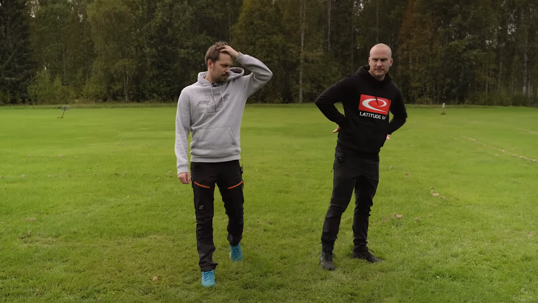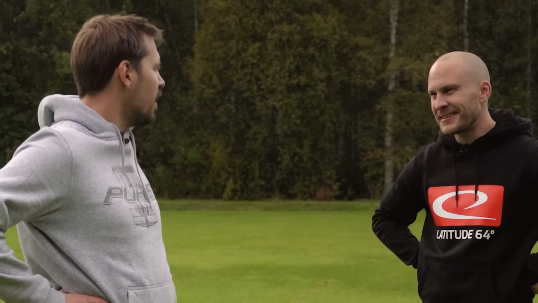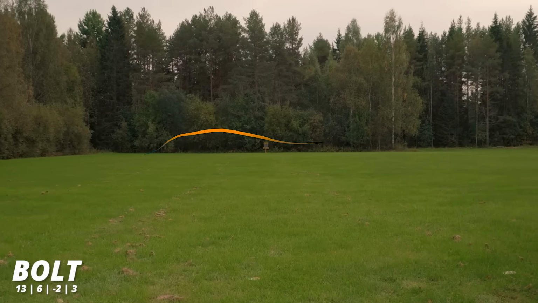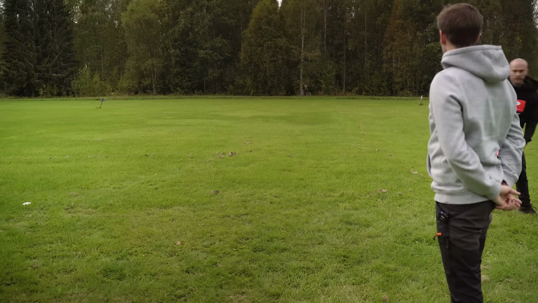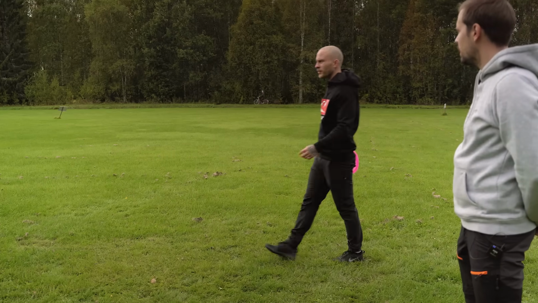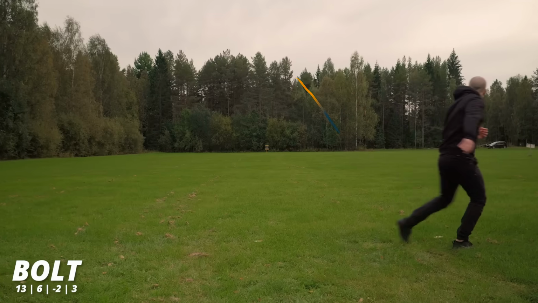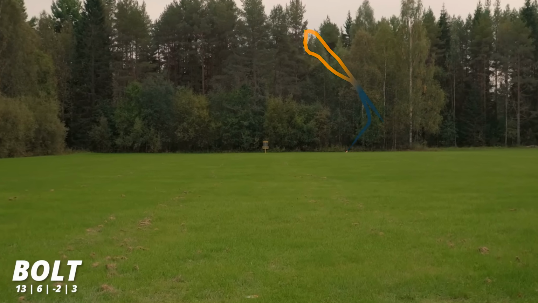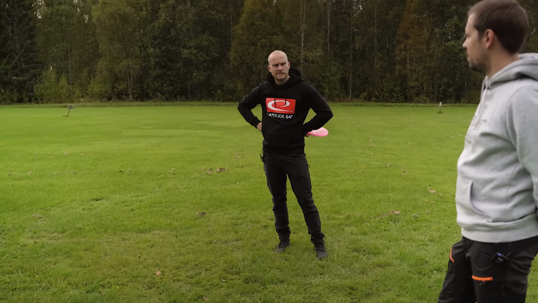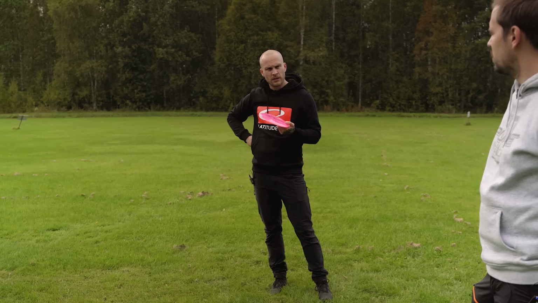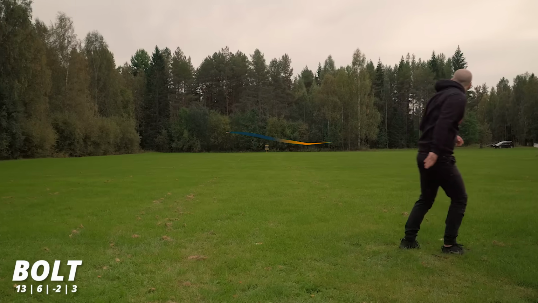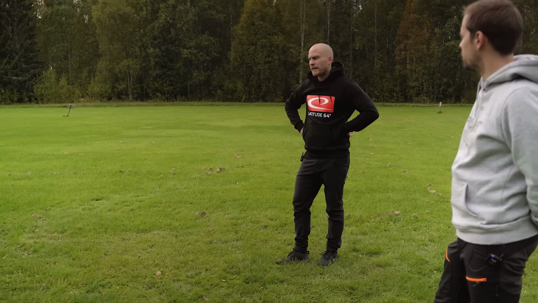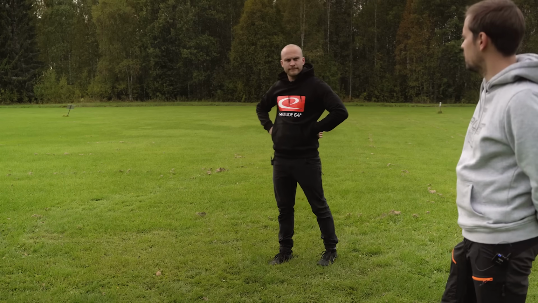That was pretty straight. I'm gonna follow that up. A bit low, but it started with a hyzer and it flipped up to flat. And then it flipped down to low. That was an S-shaped curve. Yeah, you want it to flip to flat because you want to have like a safe distance shot that just goes straight. That was a hyzer flip. You hyzered it, it flipped up to flat and just rode that straight.